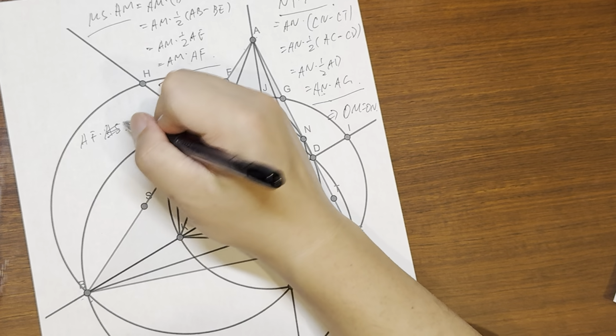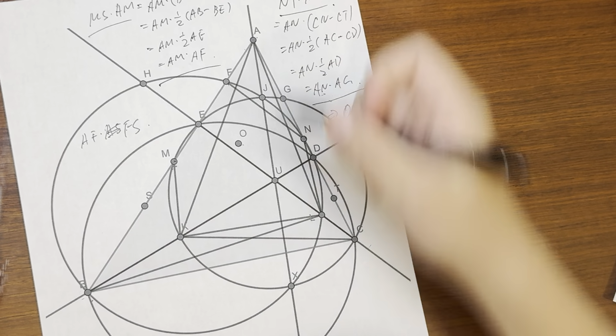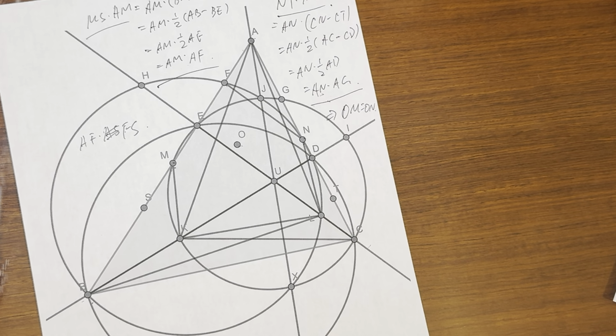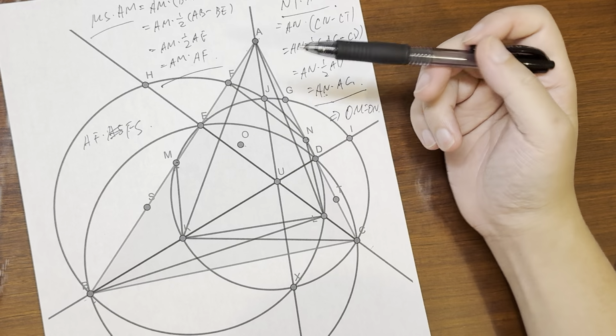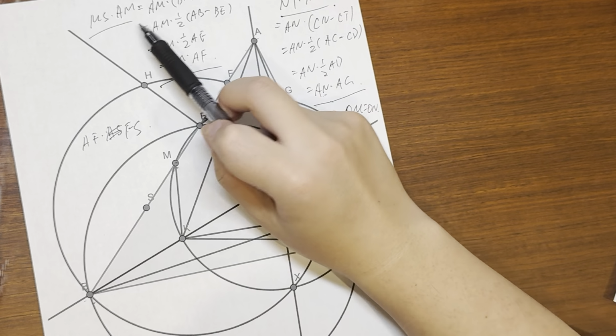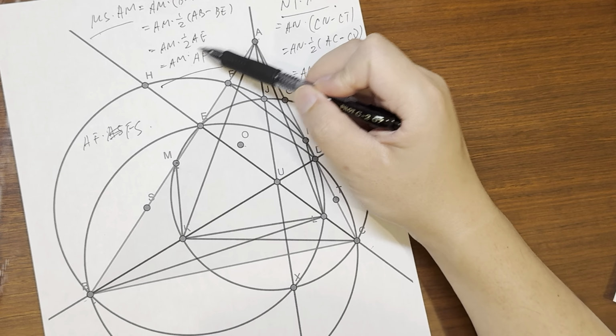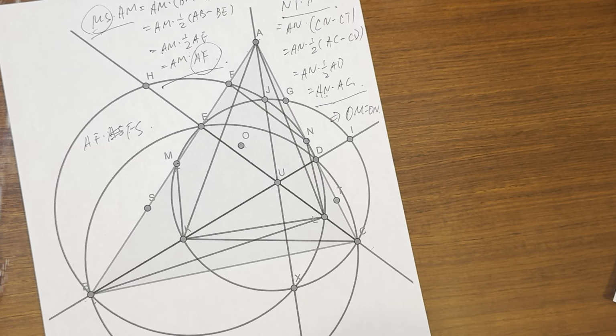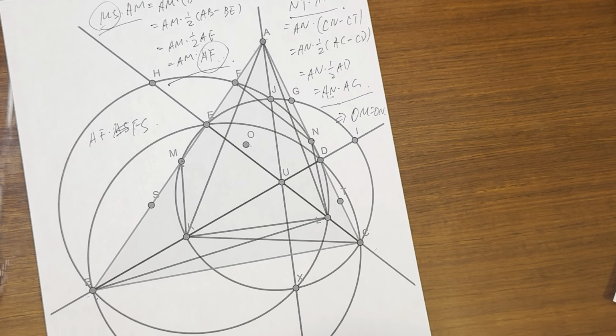No, not AS, FS. Right? AF times FS. Notice that MS is actually AF. Right? MS actually equals AF.